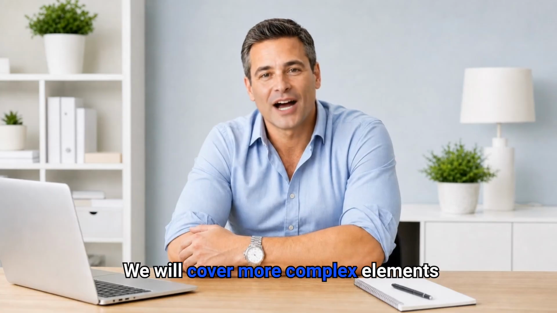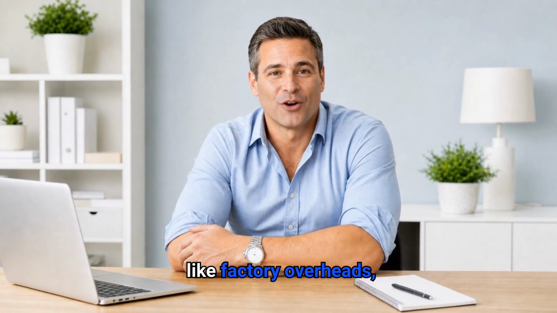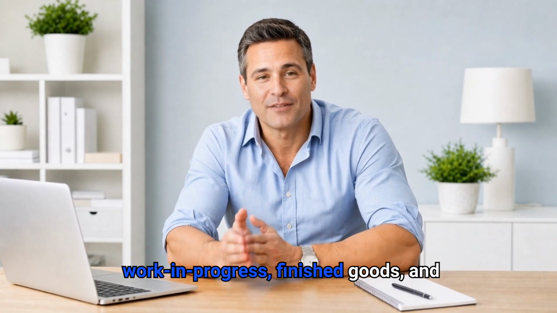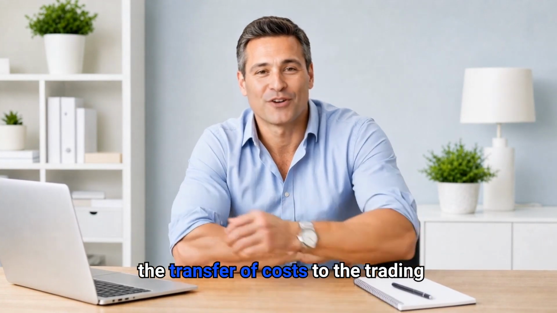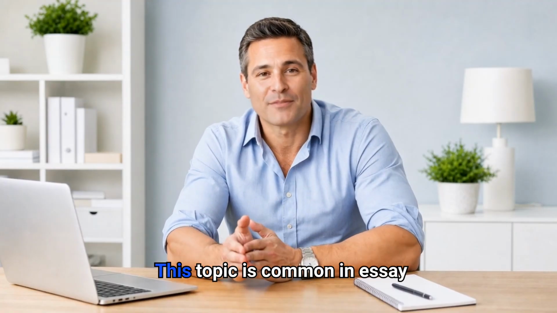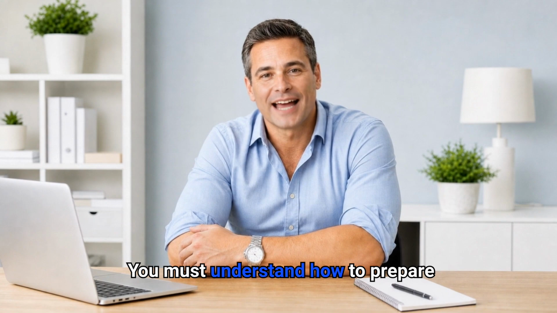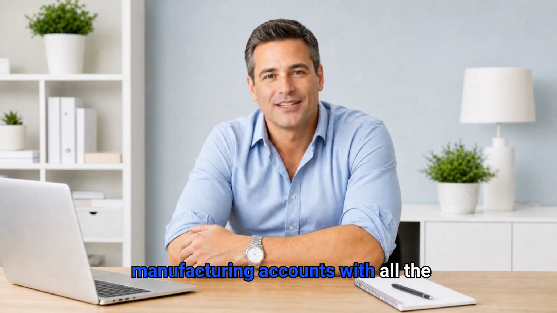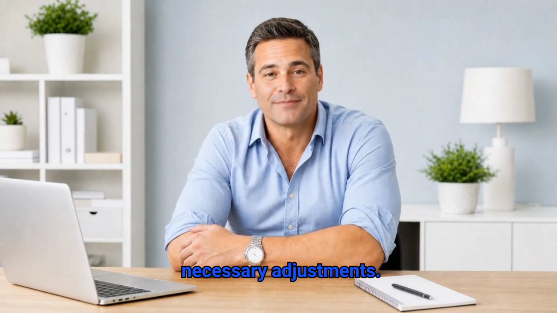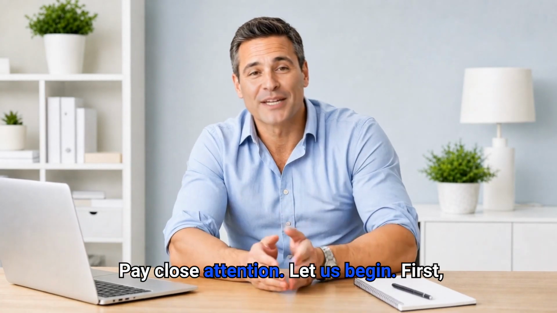We will cover more complex elements like factory overheads, work in progress, finished goods, and the transfer of costs to the trading account. This topic is common in essay questions. You must understand how to prepare manufacturing accounts with all the necessary adjustments. Pay close attention. Let us begin.